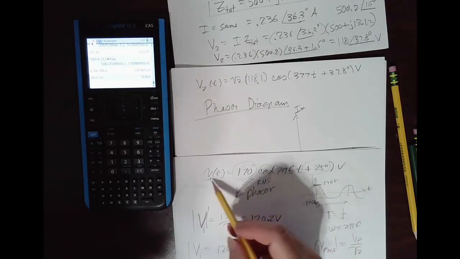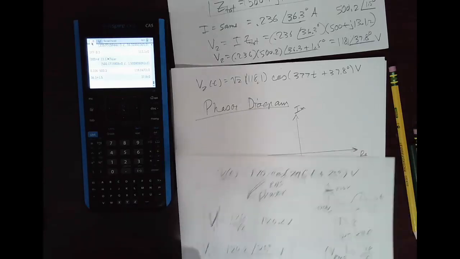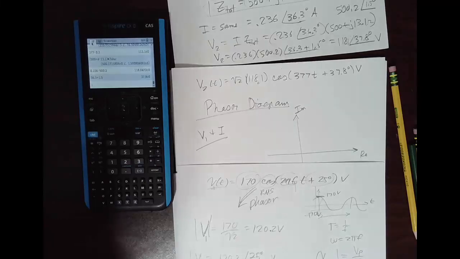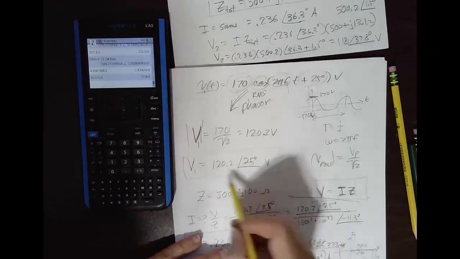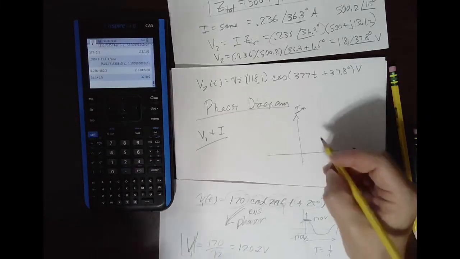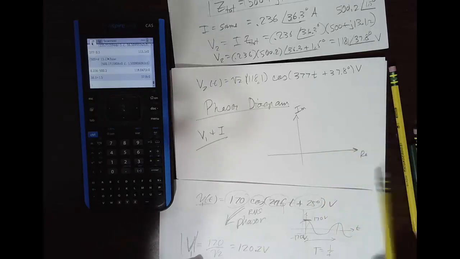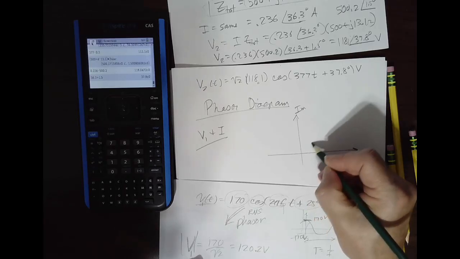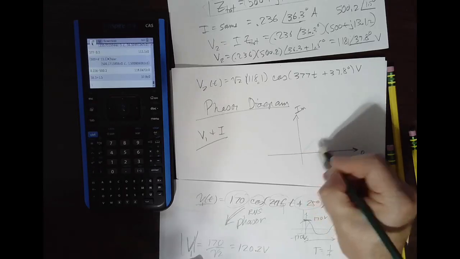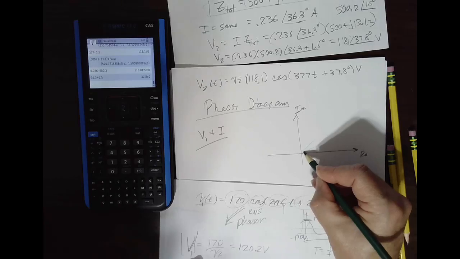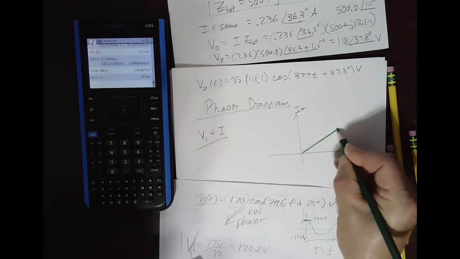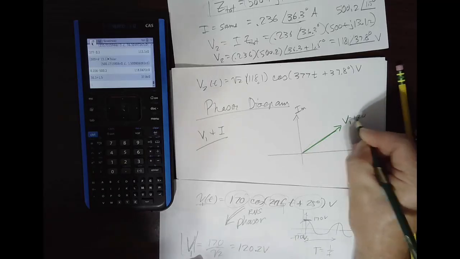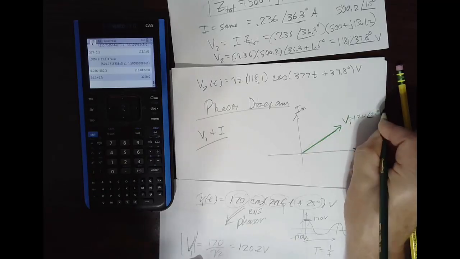And so let's say we start off with V1. Let's do V1 and I first. All right, so V1 was 120 at angle 25 degrees. V and I have different units, so we don't necessarily draw them to scale, but let's get their angle. So this is 45, so 25, maybe something like this. So let's say this is V1, 120, angle 25 degrees, volts.